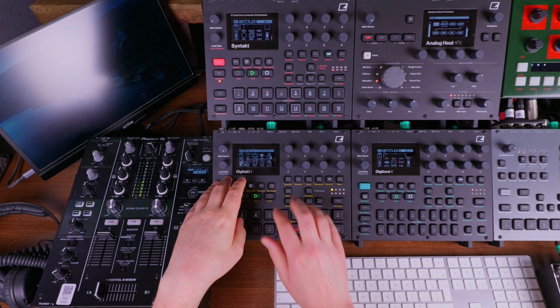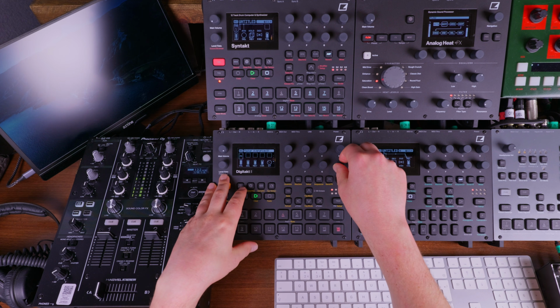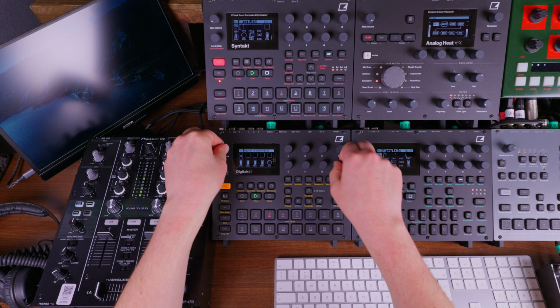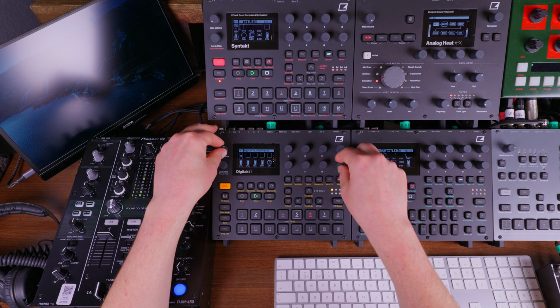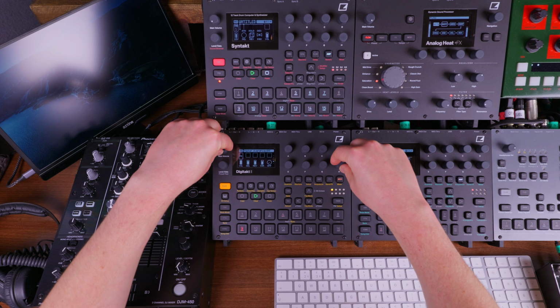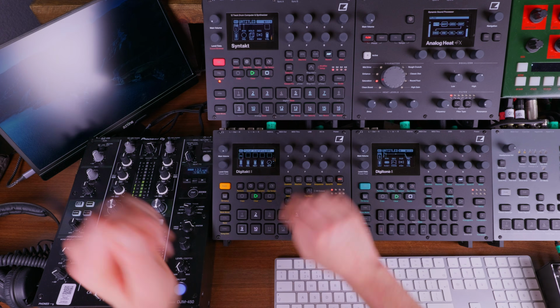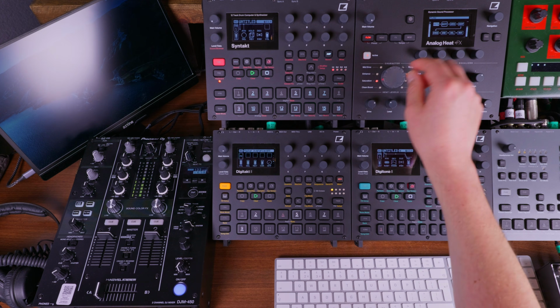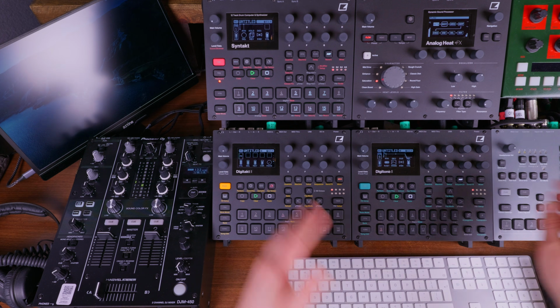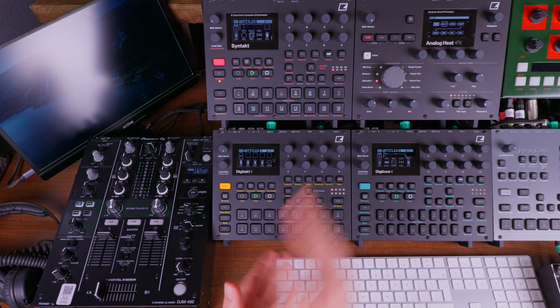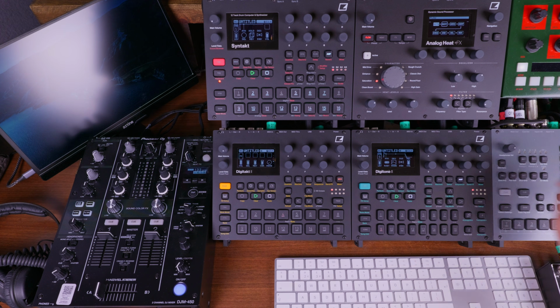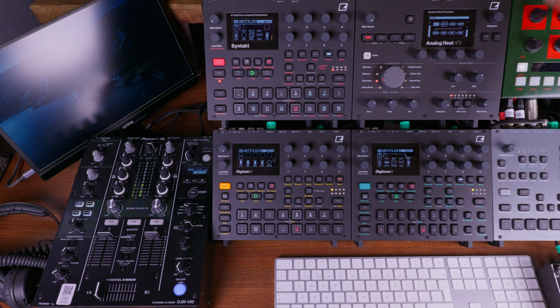Sounds great. Just have a quick look at the overdrive. Yeah, I'll leave that off. That's with the analog heat. I could also try it with a boom as well. Let's have a listen to what it sounds like with a boom.